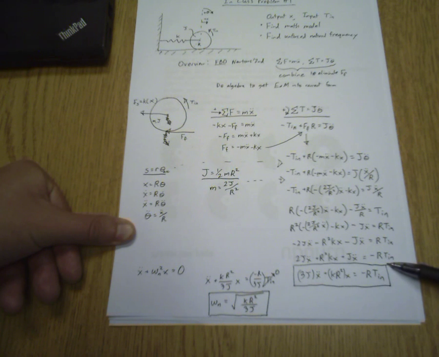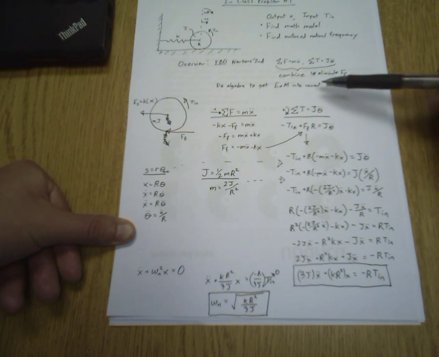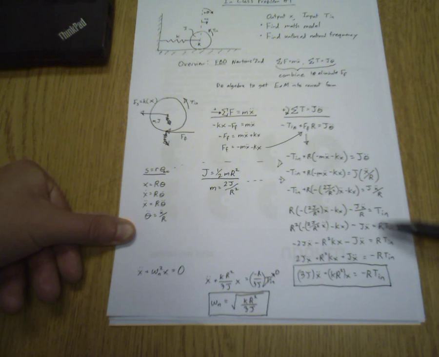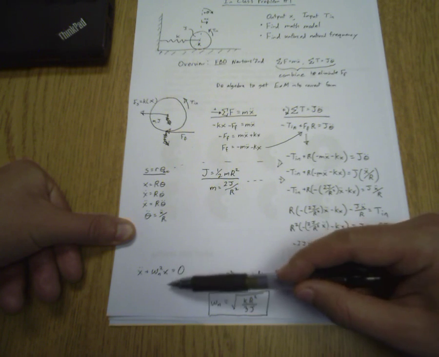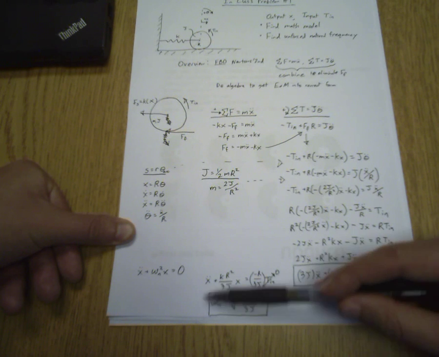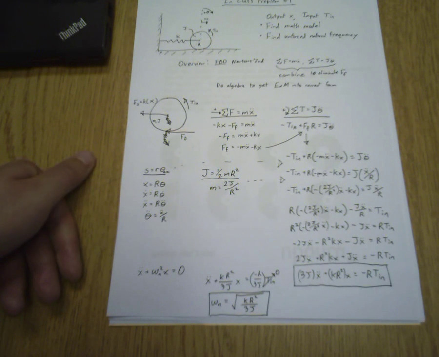The final answer was the equation of motion. The second question was about the unforced natural frequency. So I zeroed the input and rewrote in a form that we can read the natural frequency off of here. This completes the problem.